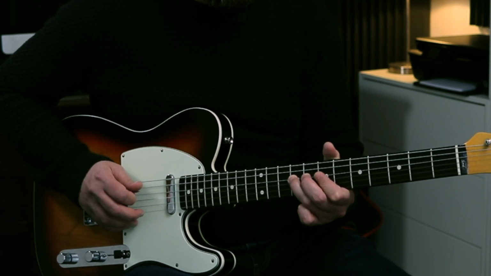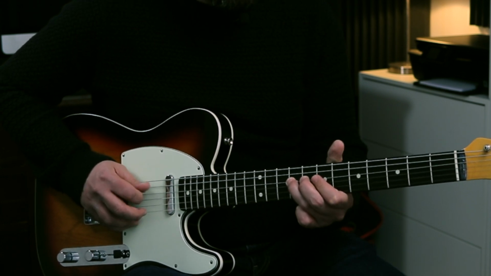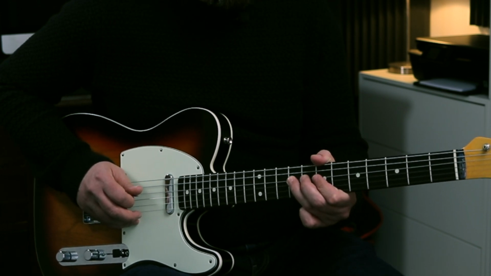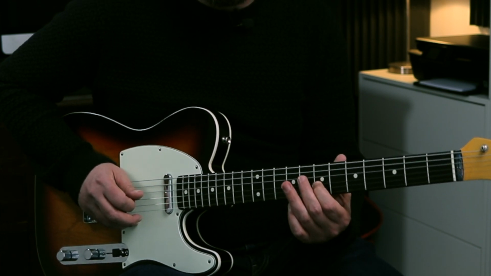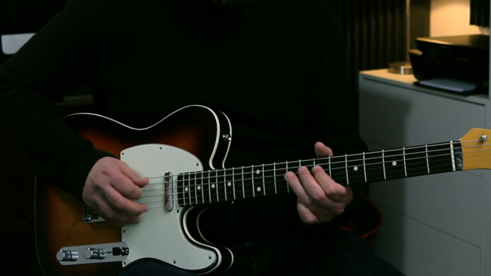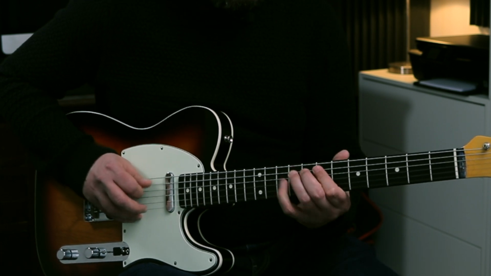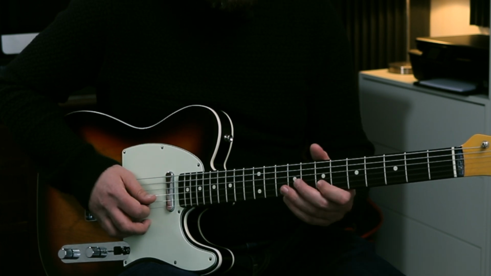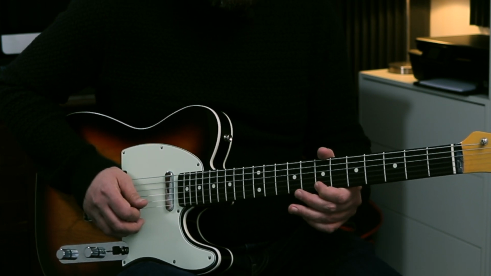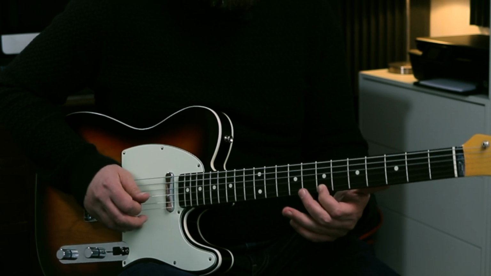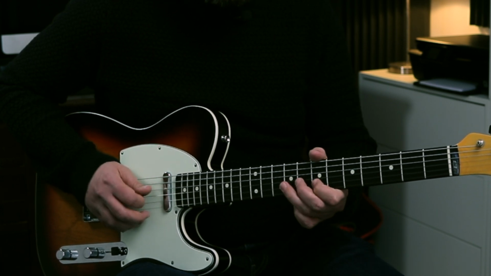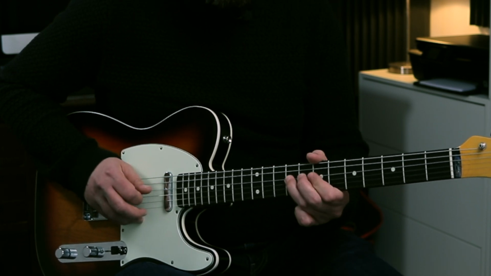That's the root note. And again. That's the 5th, the F sharp. That's a root. That's the D, the minor 3rd. Higher up now. Root again on top. There's the 5th. 5th again. And back to the root.